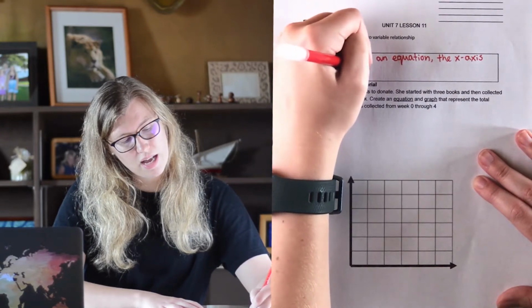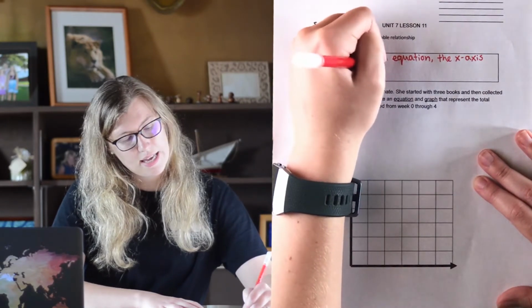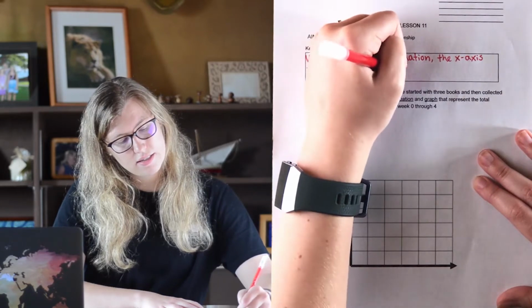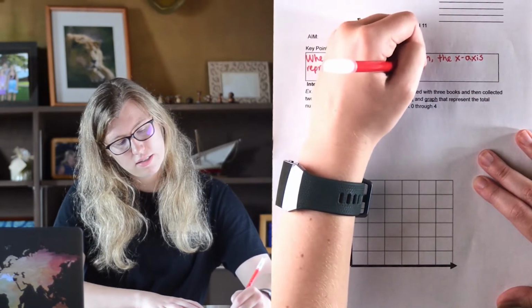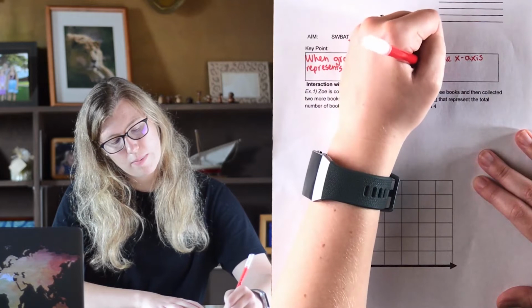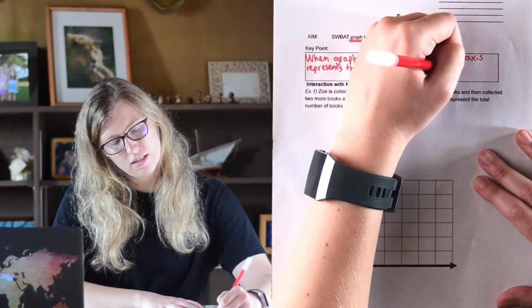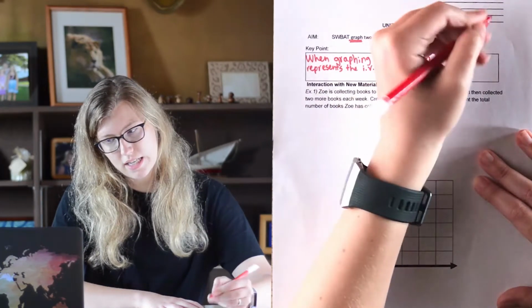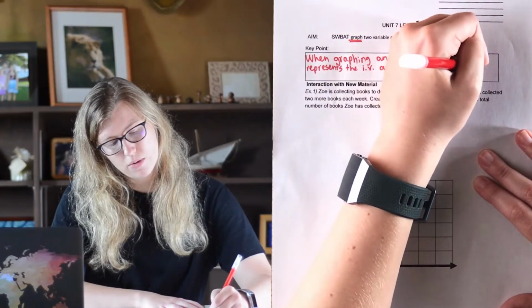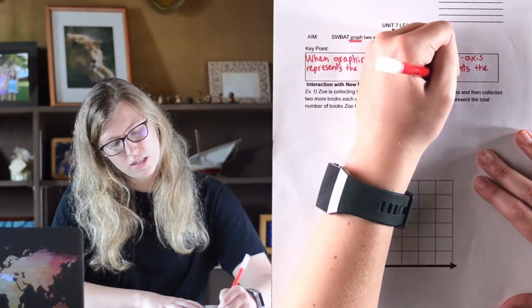I'm going to shorten it IV. And the y-axis represents, you guessed it, the dependent variable, or DV.